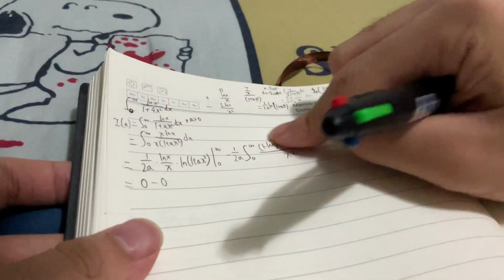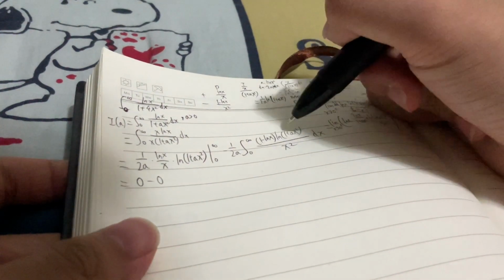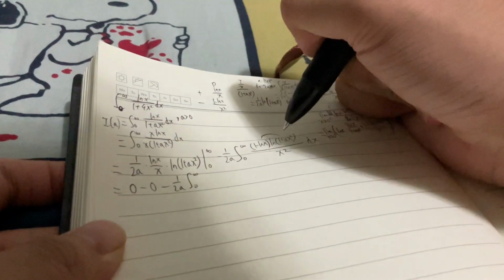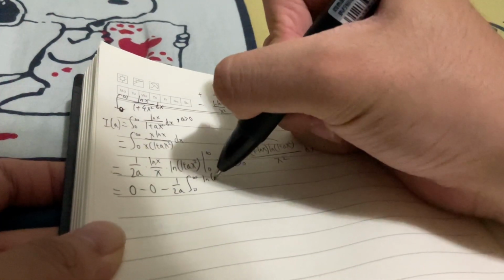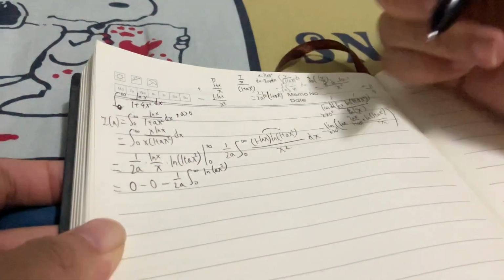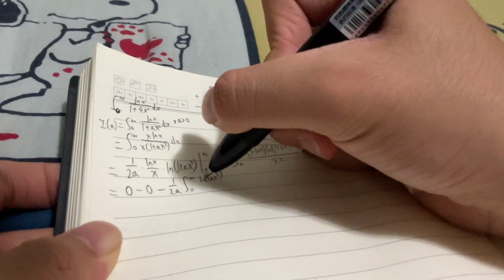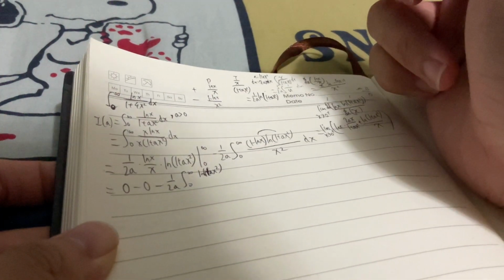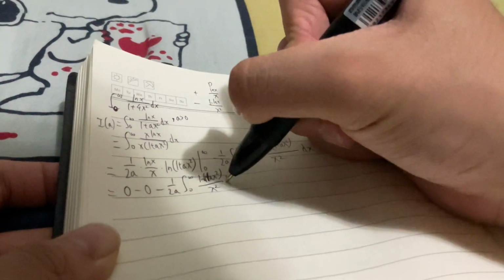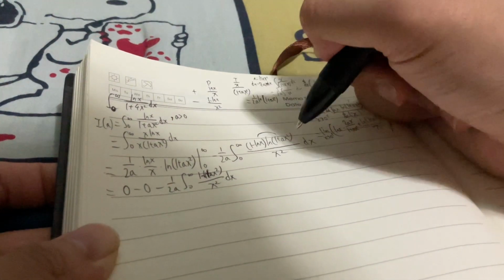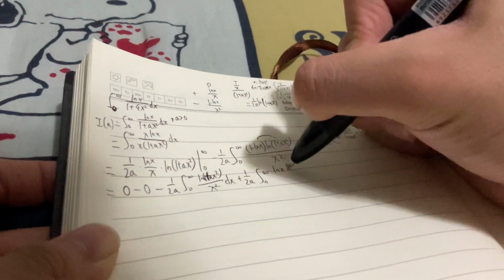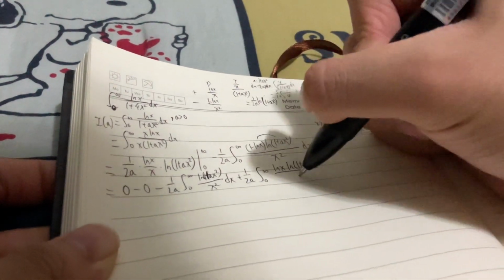So here, this integral, I'm going to distribute the ln 1 plus ax squared. You get negative 1 over 2a, and then this time you get ln of 1 plus ax squared. This is kind of ugly. Sorry, I don't have enough space. And then this time this becomes positive 1 over 2a times the integral of ln x times ln of 1 plus ax squared over x squared dx.